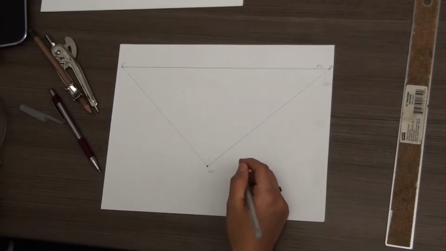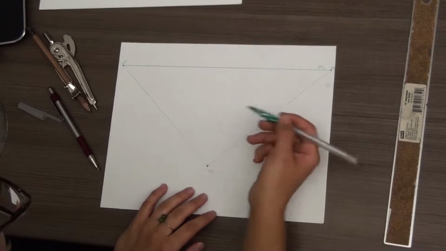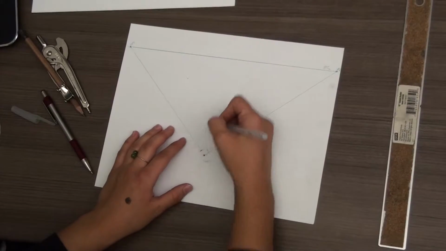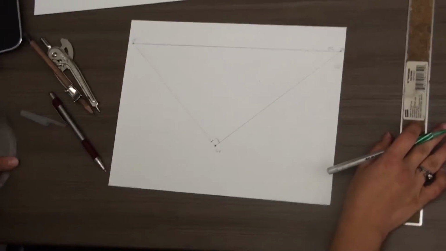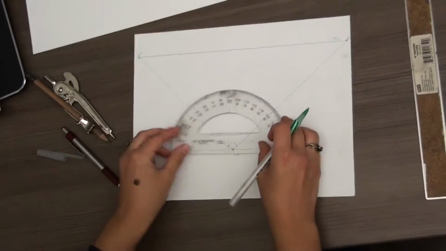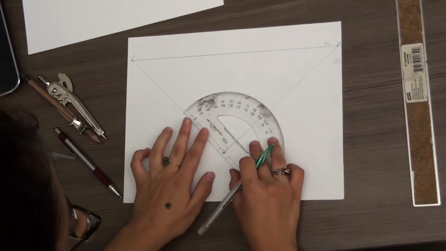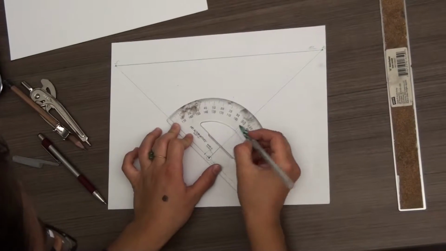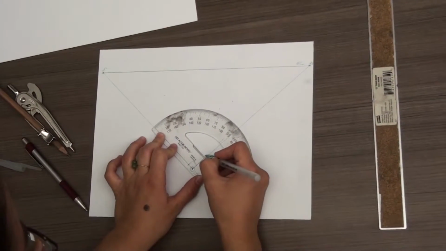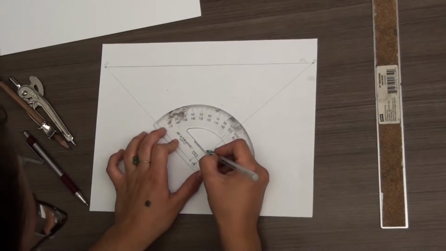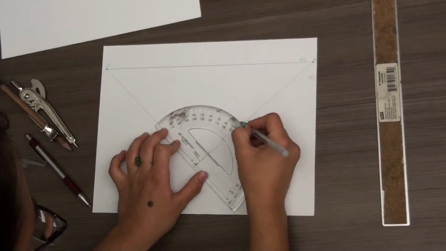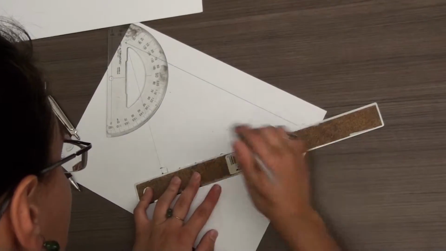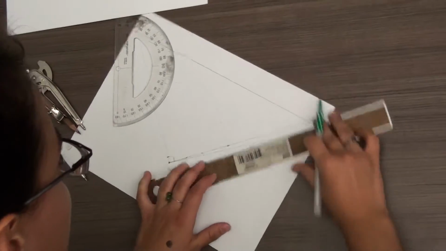So you'll create a diagonal vanishing point. You essentially will divide this 90-degree angle in 2. You can use a protractor, place it like this. Oh, I guess I didn't do quite a 90. Sorry guys. I eyeballed it.